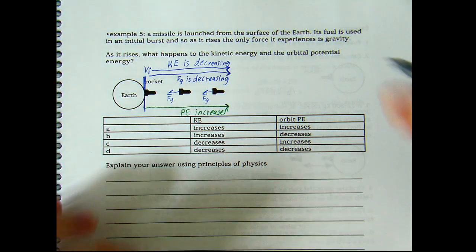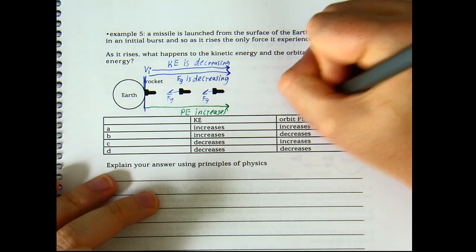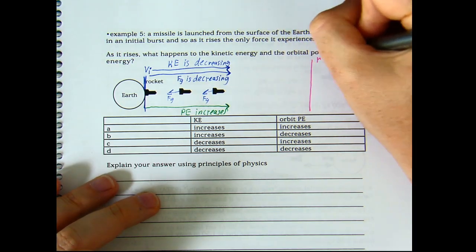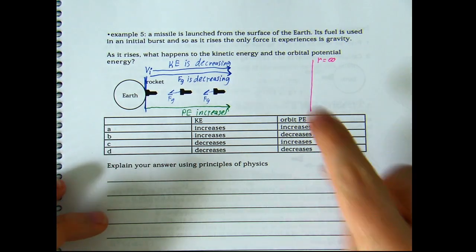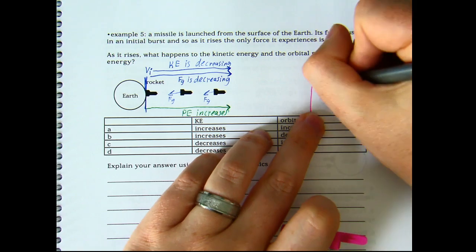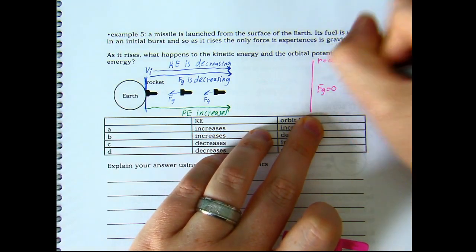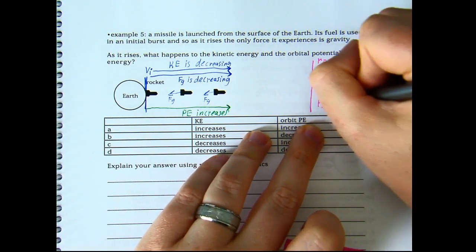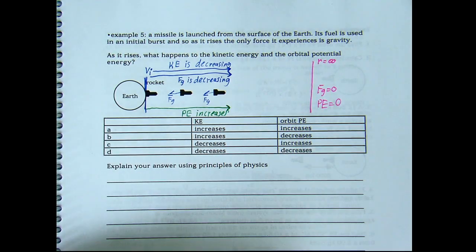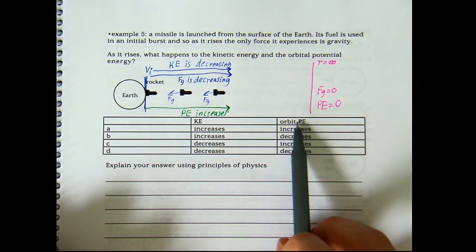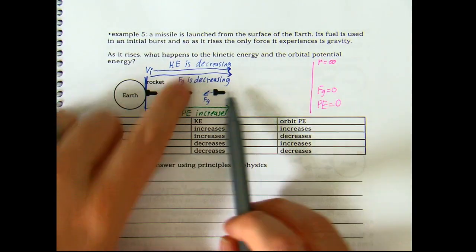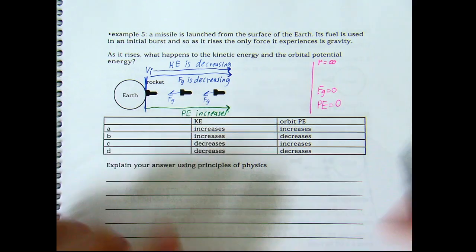So what happens over here when r equals infinity? At this point, we finally say that Fg is equal to 0 and potential energy equals 0. So what happens to my kinetic energy and my orbital energy? My kinetic energy is decreasing, my potential energy is increasing.